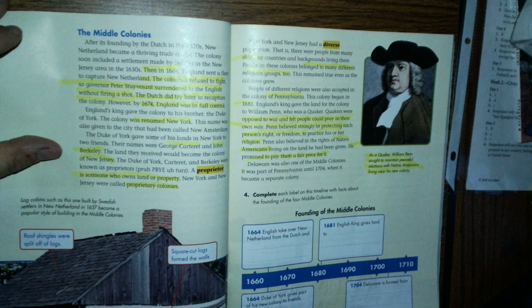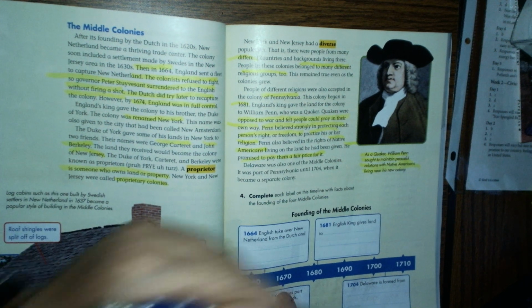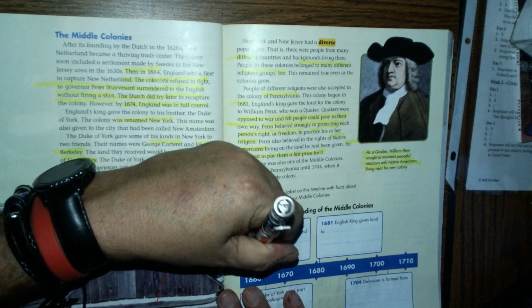The English take over New Netherland from the Dutch. And what do they call it, guys? Go back there. Grab my pen from Alex. They call it New York.